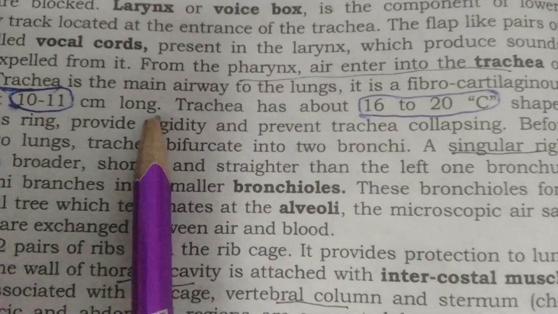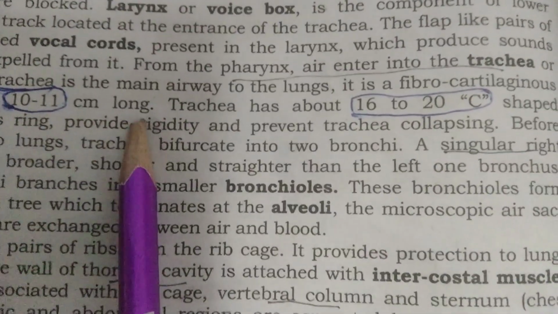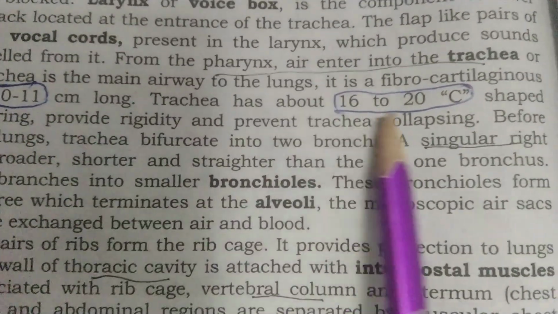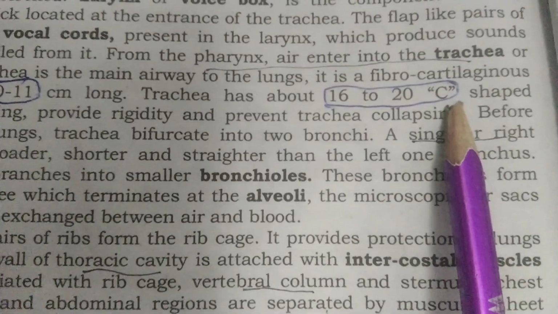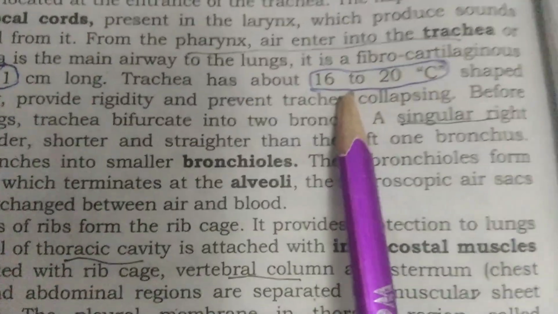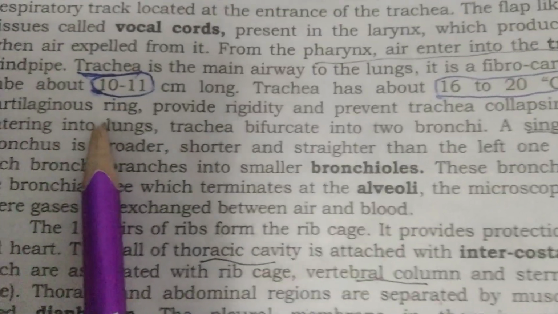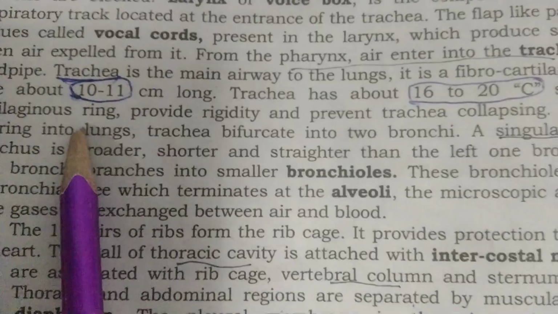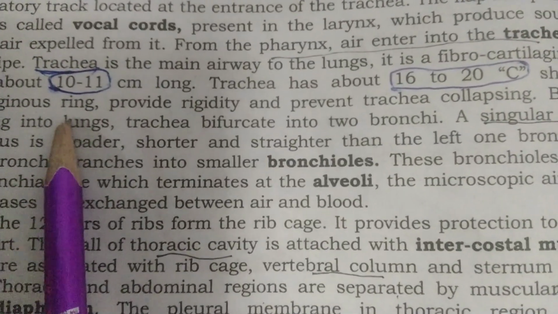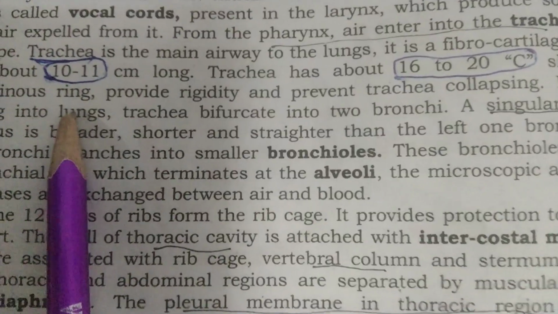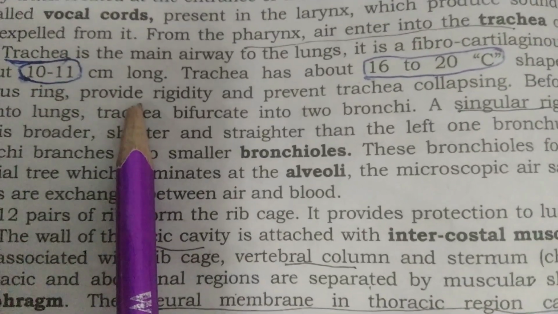Students should remember that the trachea is 10 to 11 centimeters long. The trachea has 16 to 20 C-shaped cartilaginous rings. This is an important question for MCQs, mostly asked whenever the respiratory system is being considered in any kind of question.